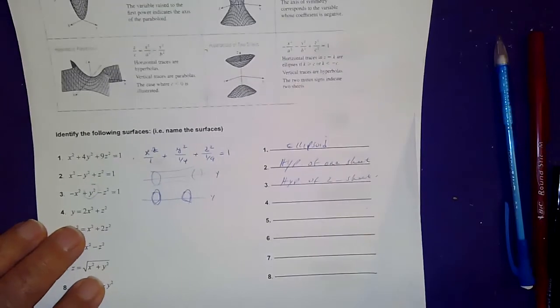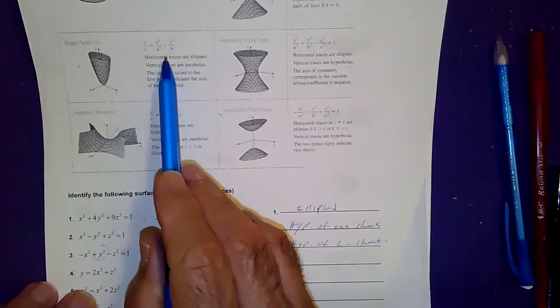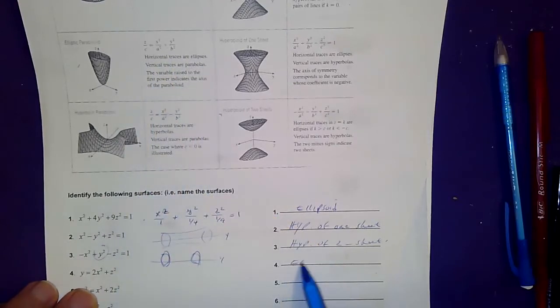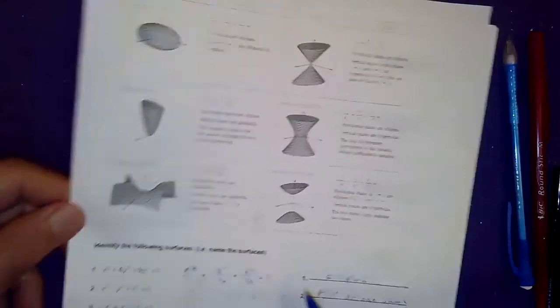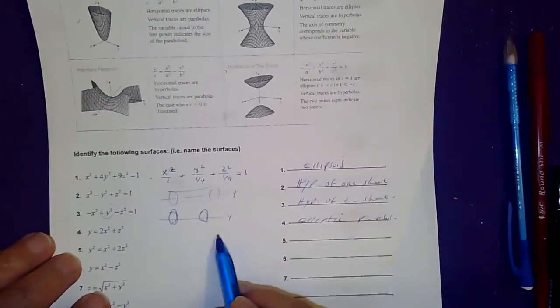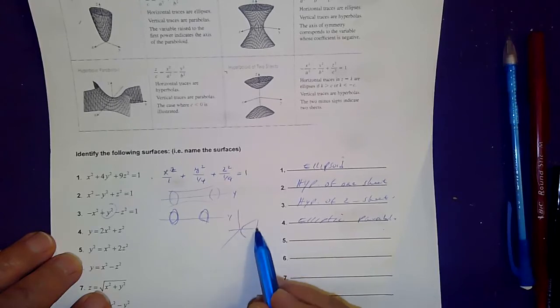y is equal to 2x squared plus y squared, kind of falls into this category. So this would be an elliptic paraboloid. And because you have y, not z, the bowl, or the elliptic paraboloid, opens along the y-axis. Do you see it?